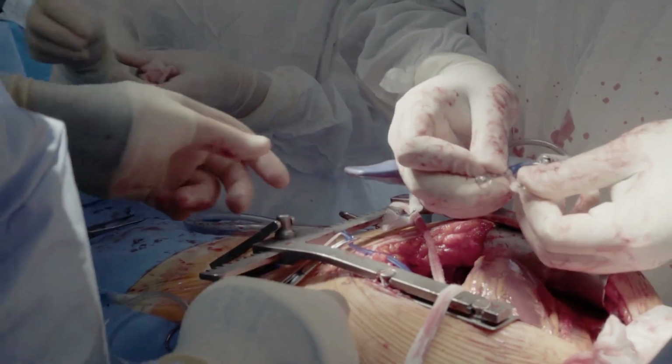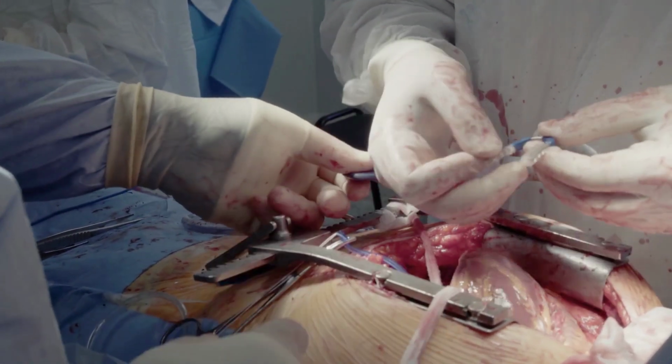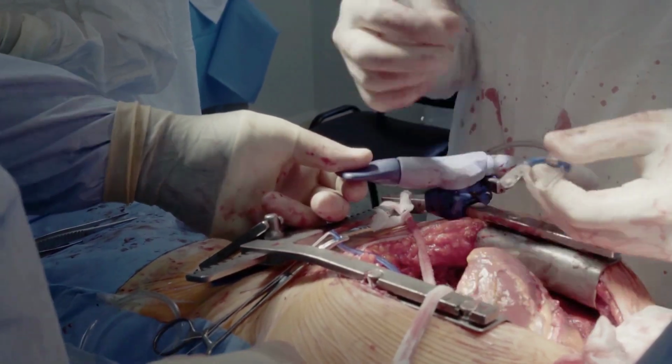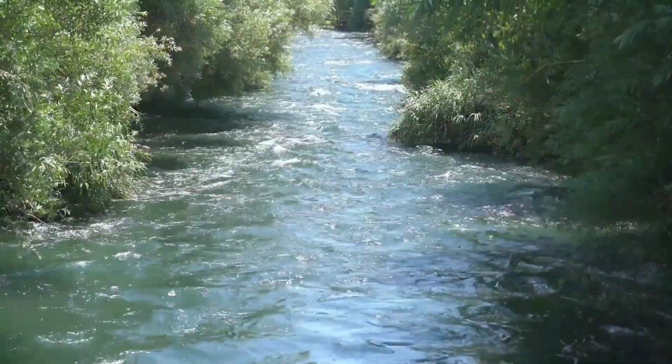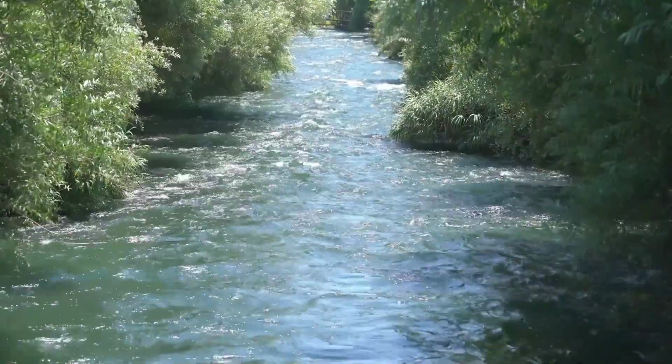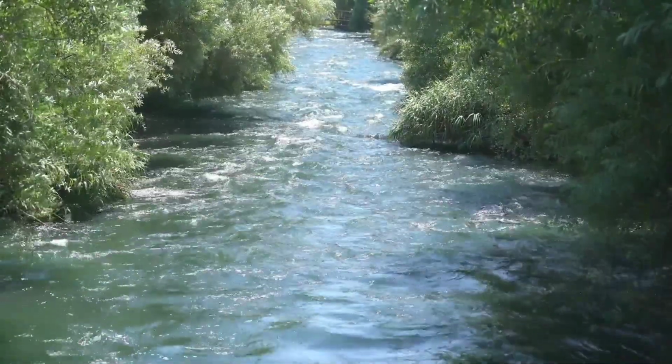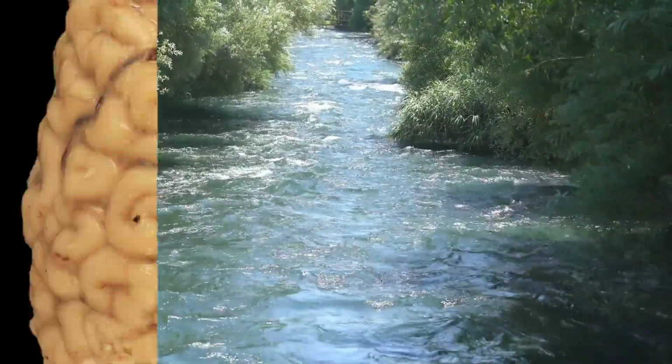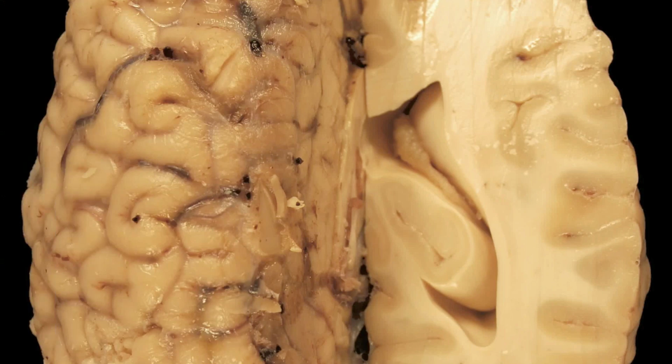In a healthy individual, CSF flows through the ventricles and is then absorbed into the bloodstream. However, in cases of hydrocephalus, this normal flow is disrupted, leading to an accumulation of fluid in the ventricles. This can cause the ventricles to expand and put pressure on the surrounding brain tissue.